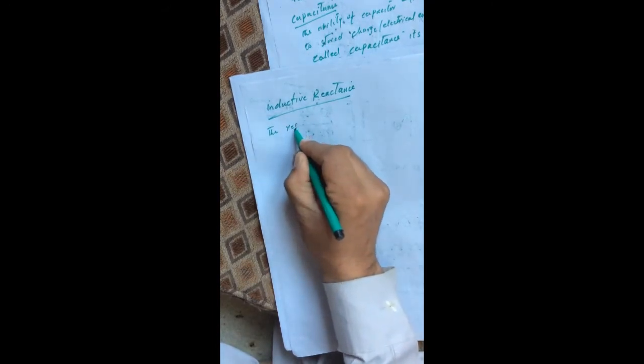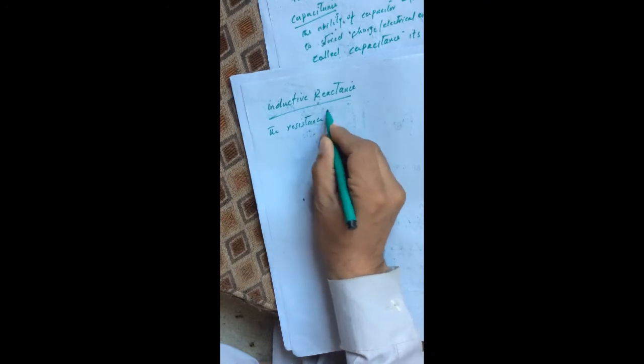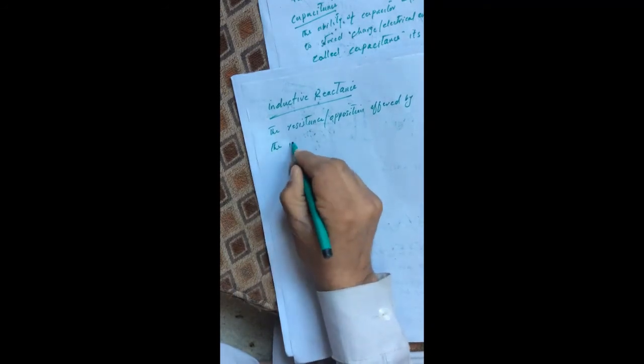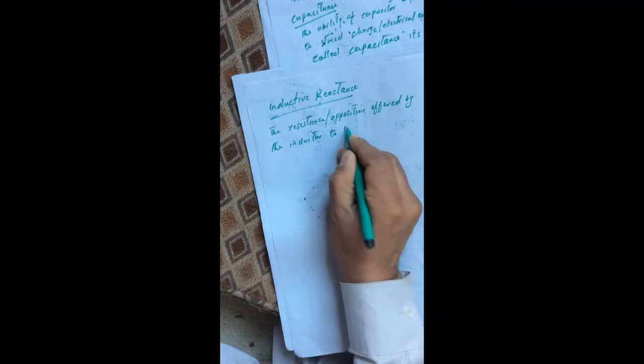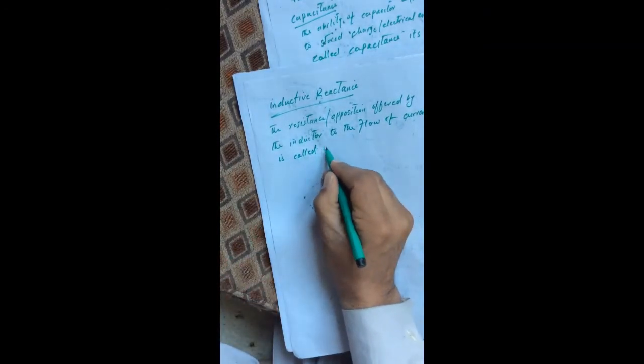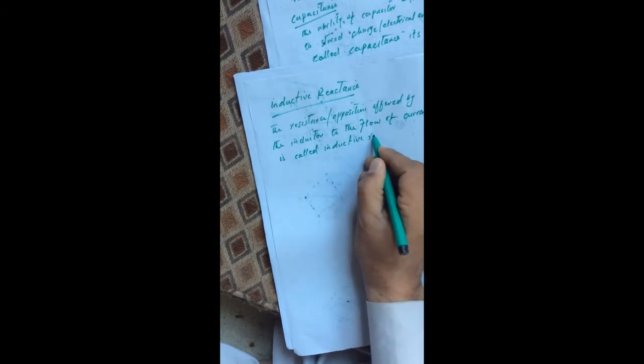The resistance or opposition offered by the inductor to the flow of current is called inductive reactance.